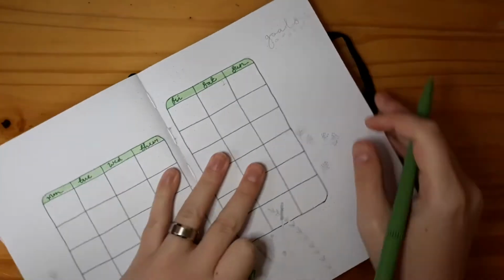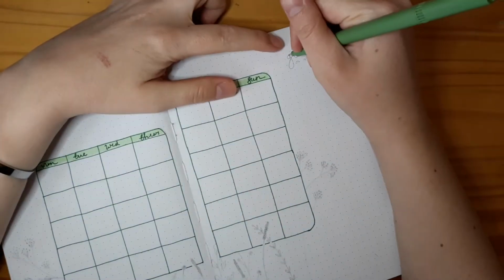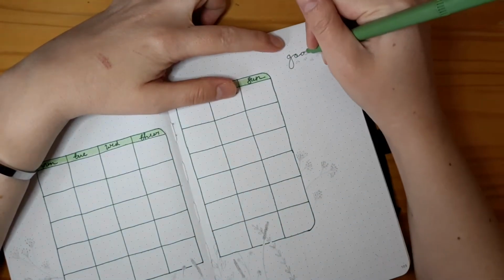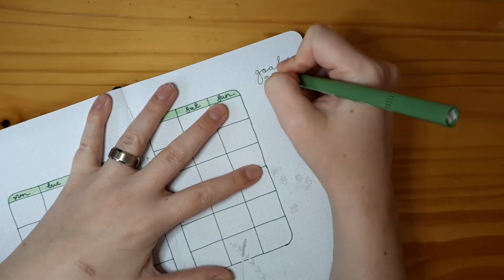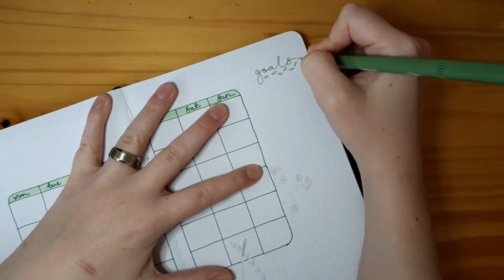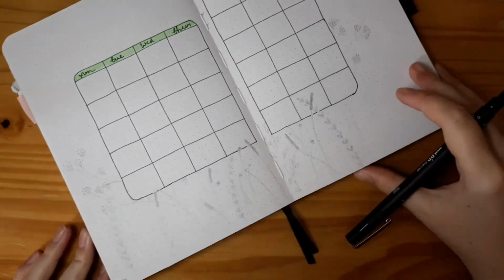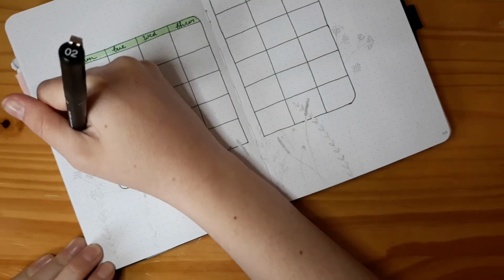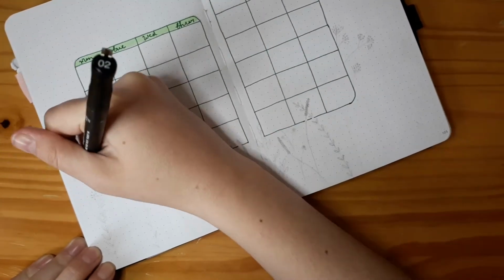I've also created a little goals section up in the top corner, and this is for me to list out all the things I want to get done this month. So I will sit down and look back at my quarterly goals page and figure out which ones I want to focus on in May.